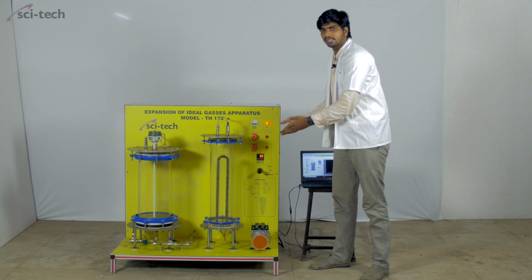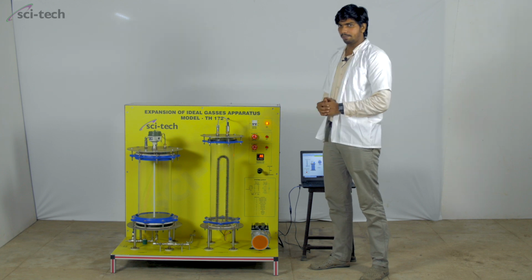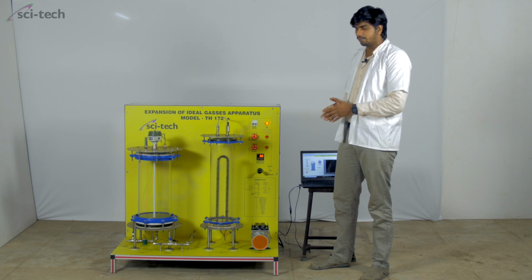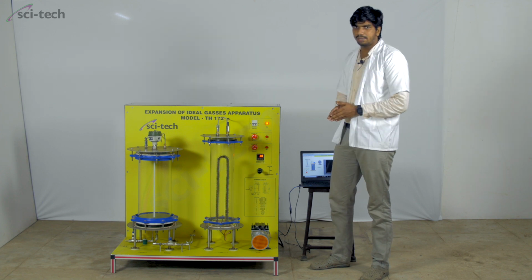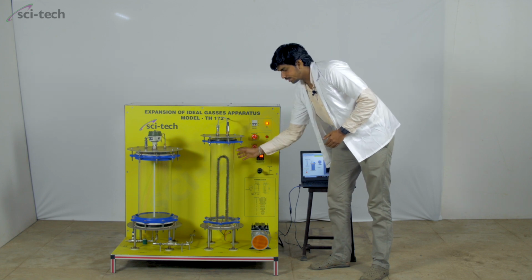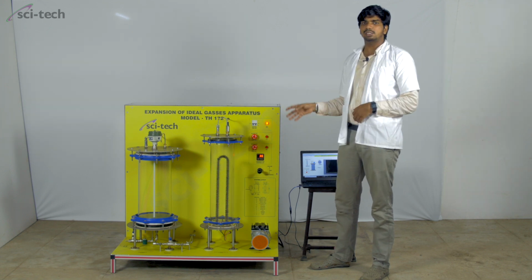Inside the glass tank, we have air as a medium. You can fill natural gas or any kind of gas as the medium, but right now we are performing the experiment on natural air. So the constant volume we have inside the glass tank is approximately 15 liters.